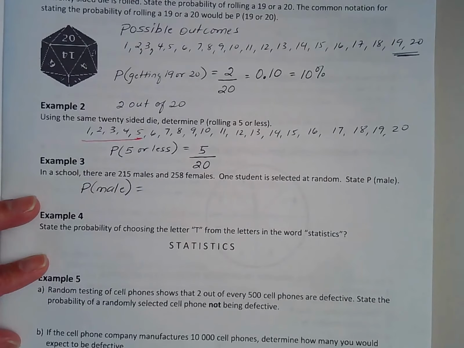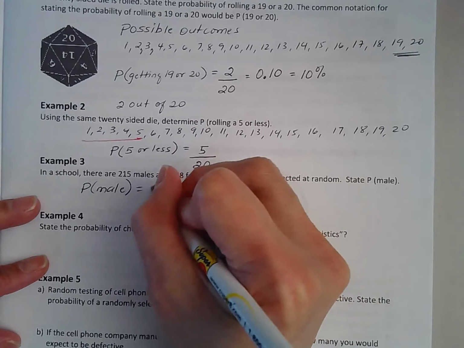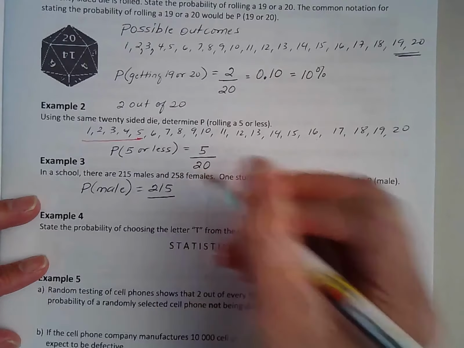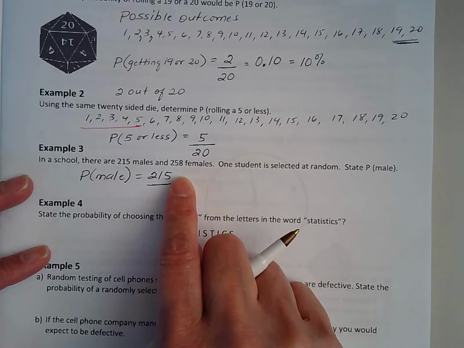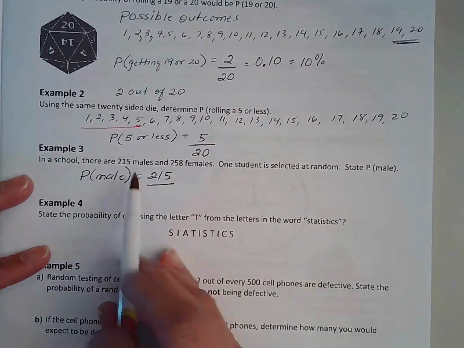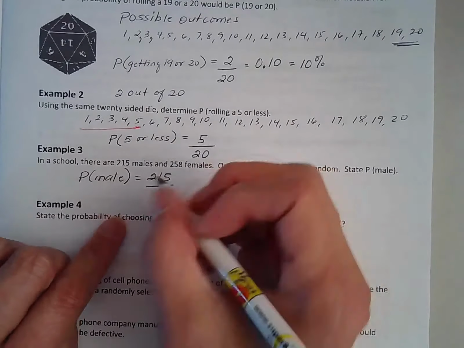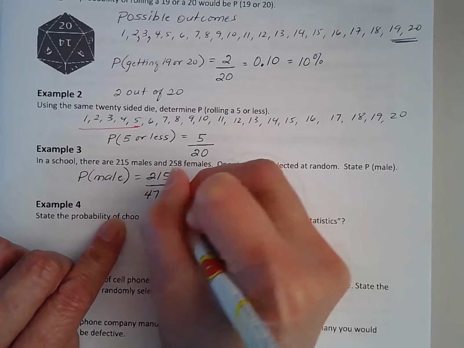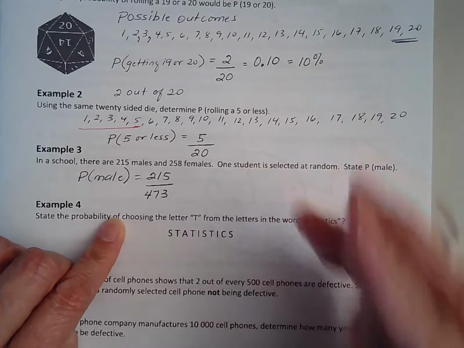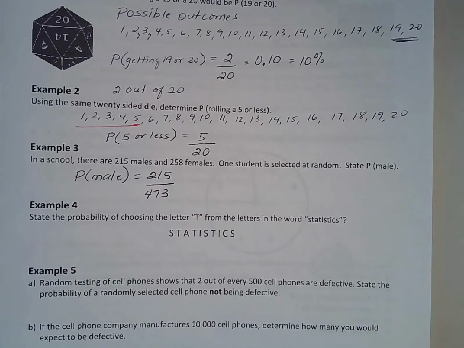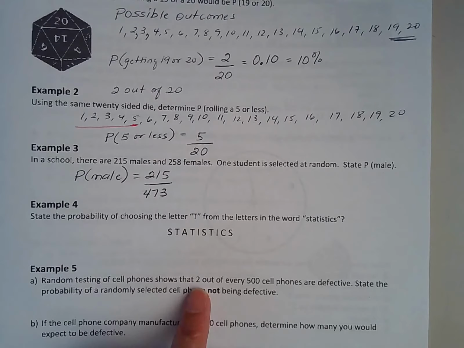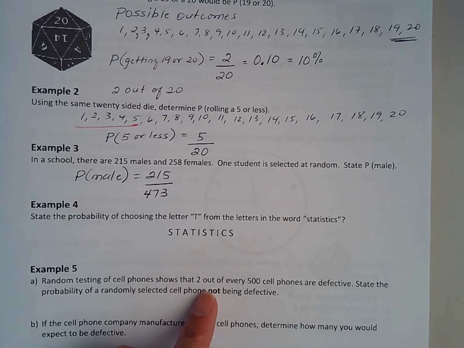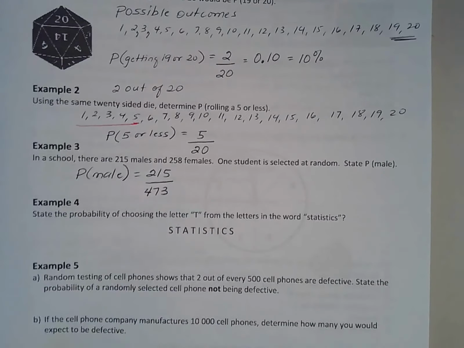So how many males are there? There are 215 out of 473. We add them all up: 473. So you can leave it as 215 divided by 473. So far so good? That's a chance.